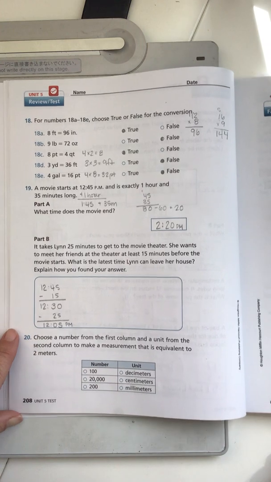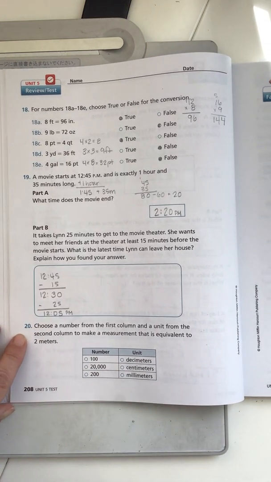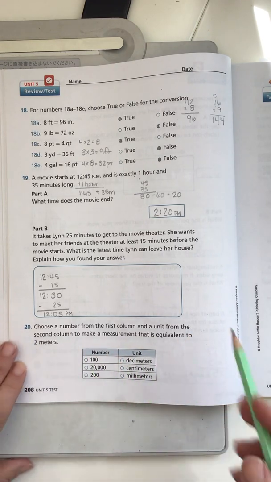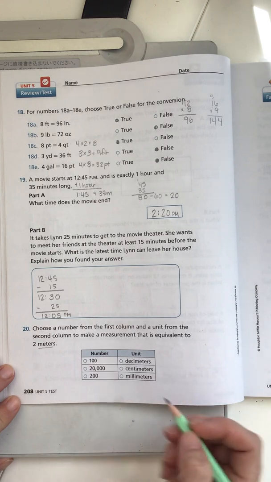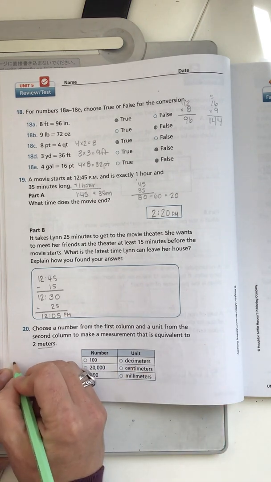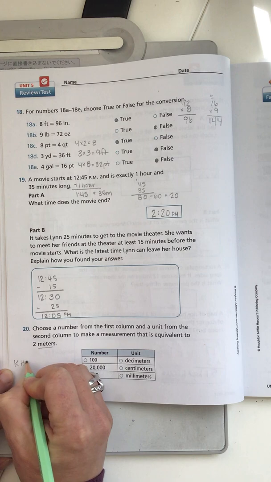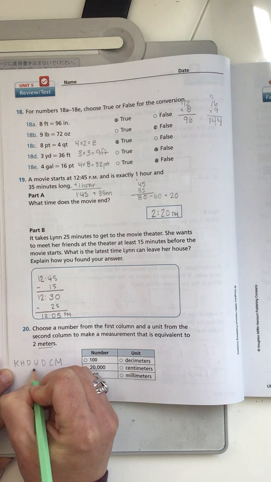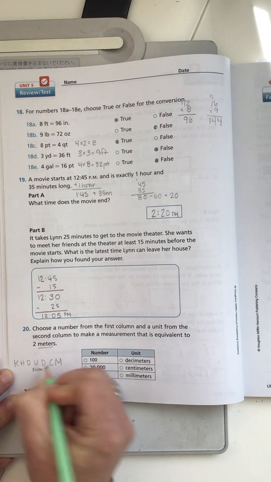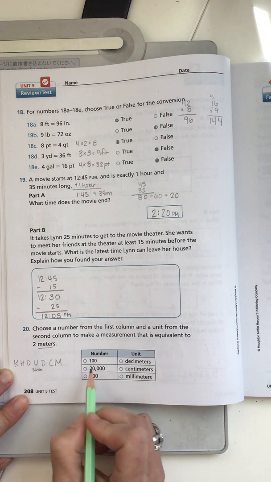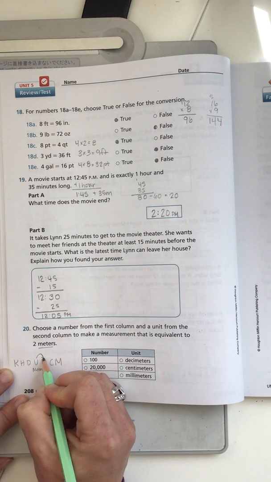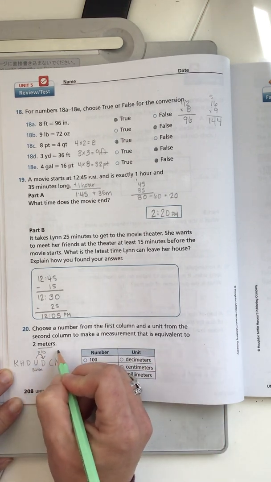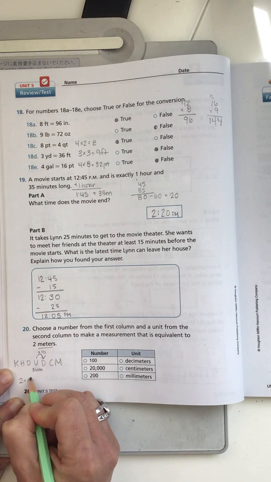Last problem. Choose a number from the first column and a unit from the second column to make a measurement that is equal to 2 meters. Okay, I know this is a metric measurement, so I can say King Henry died unexpectedly drinking chocolate milk. And this is my meters. Let's see how many decimeters would be in 2 meters. That's 1 jump, so that would be times 10. So 2 meters would equal 20 decimeters. 2 times 10 is 20.